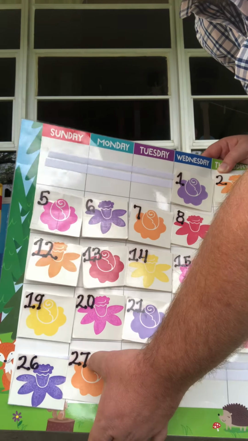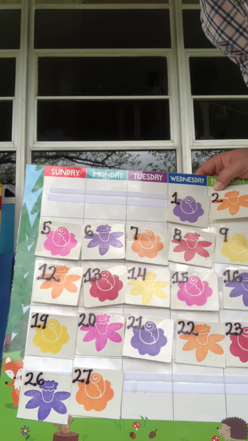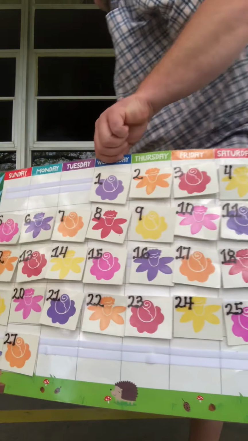So today is the 27th, and on the same page, we're going to count the days of the month, starting with 1 all the way to 27. We're going to start now.